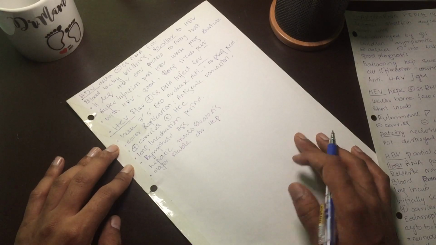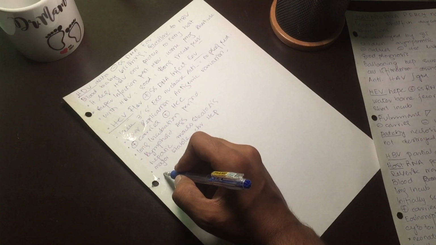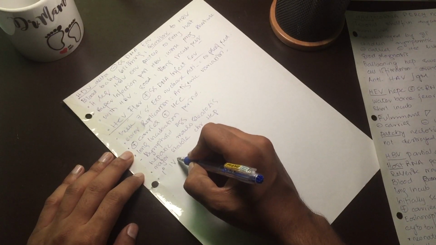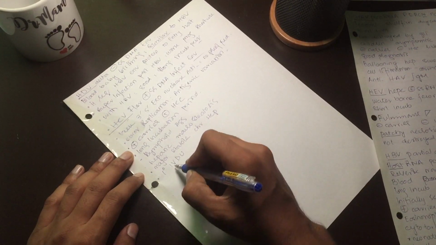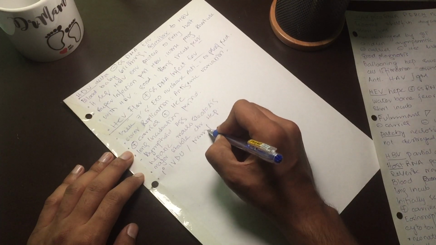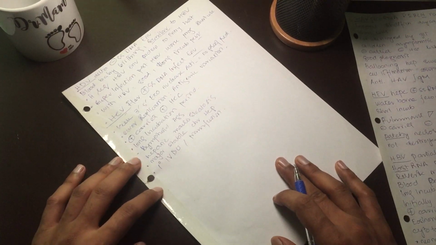The route of transmission is parenteral: intramuscular, IV drug users' devices, and post-transfusion are the routes of transmission of hepatitis C virus.